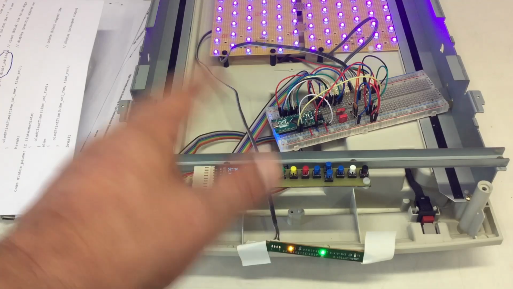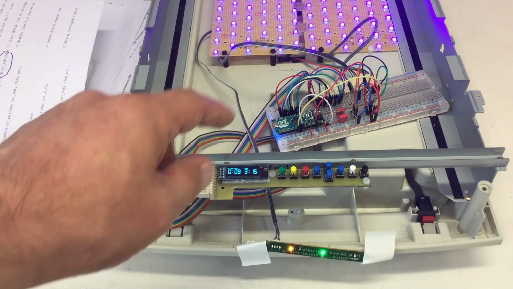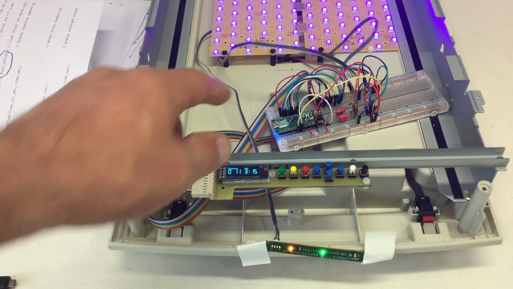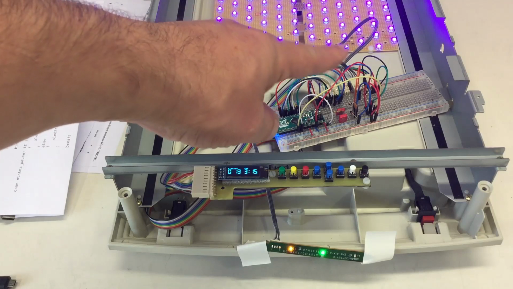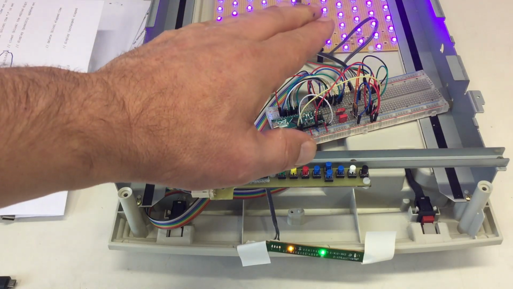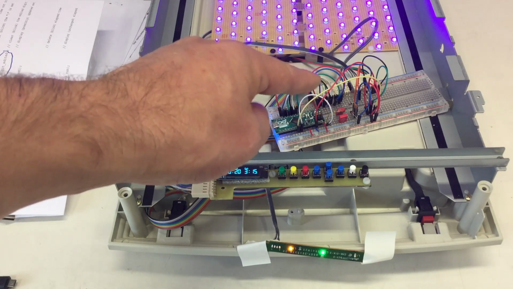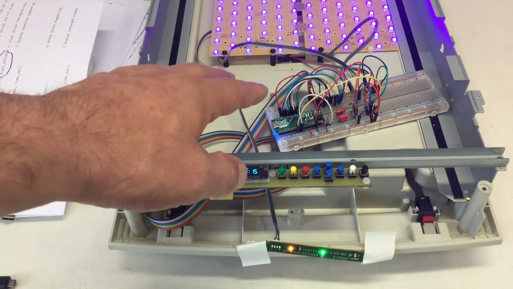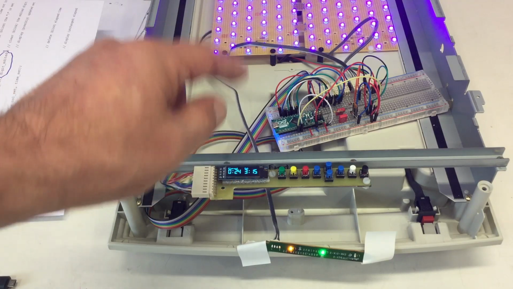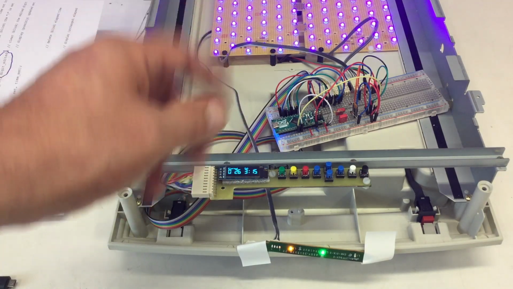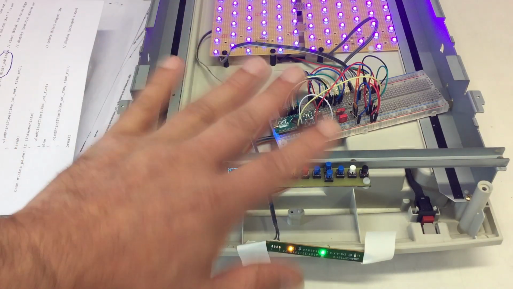That's all. So where will I go from here? Of course, this has to go onto a board, and then that board has to be mounted somewhere in the case. So yeah, till then, bye.